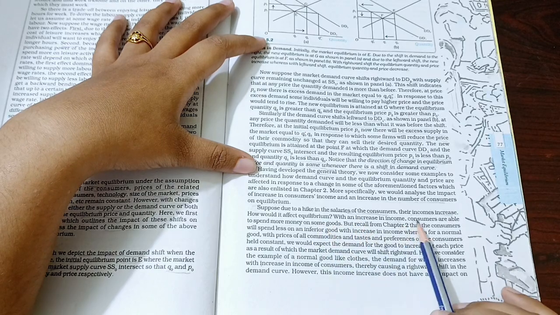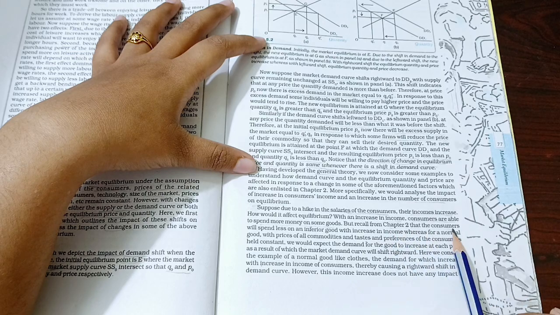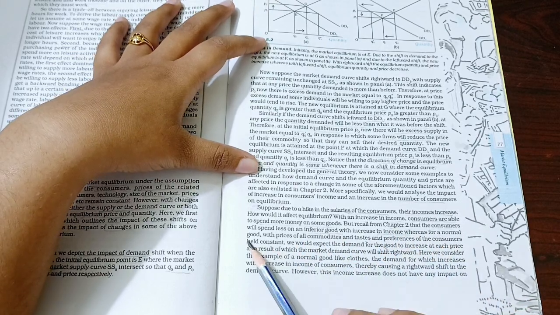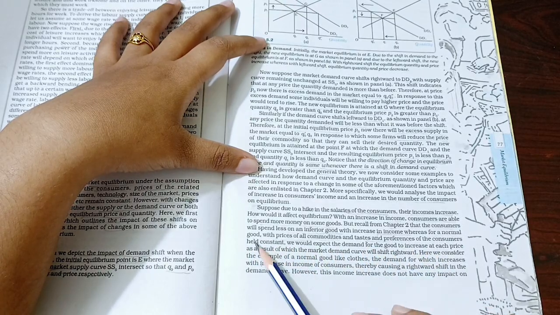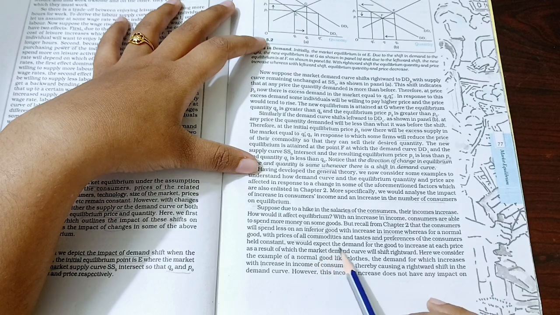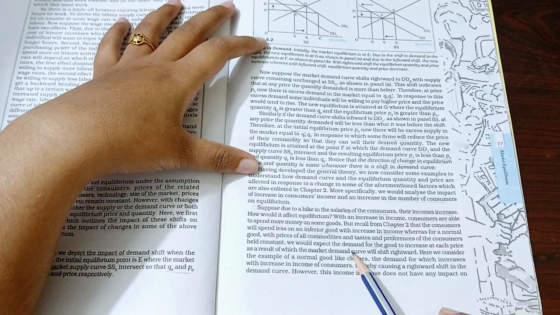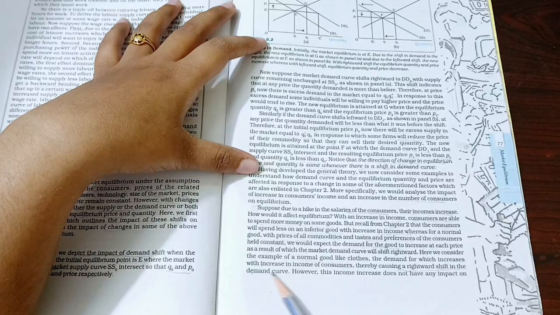With an increase in income, consumers are able to spend more money on some goods. But recall from chapter 2 that the consumers will spend less on an inferior good with an increase in income, whereas for a normal good, with prices of all commodities and tastes and preferences of the consumers held constant, we would expect the demand for the good to increase at each price, as a result of which the market demand curve will shift rightward. Here we consider an example of a normal good like clothes, the demand for which increases with an increase in income of consumers, thereby causing a rightward shift in the demand curve.